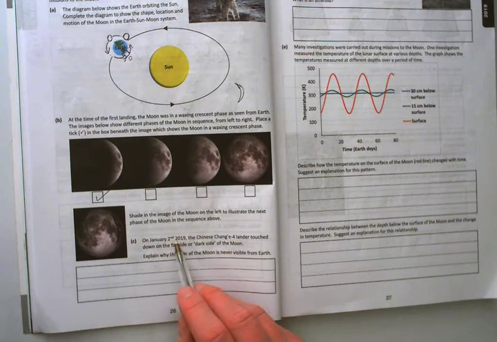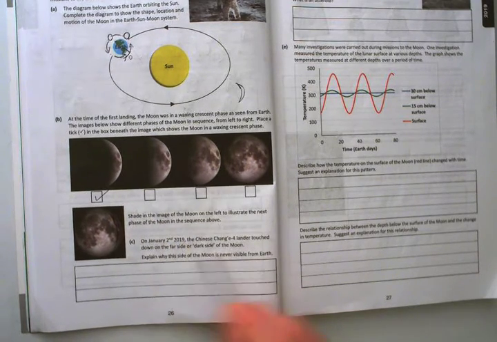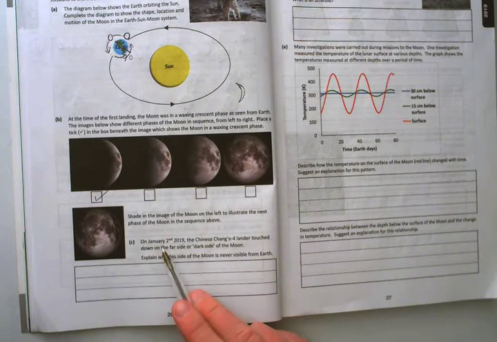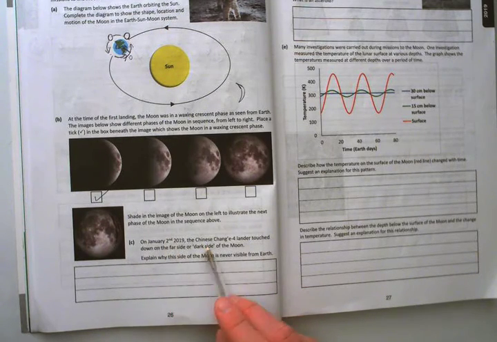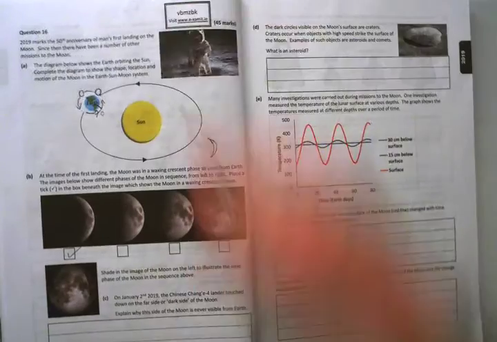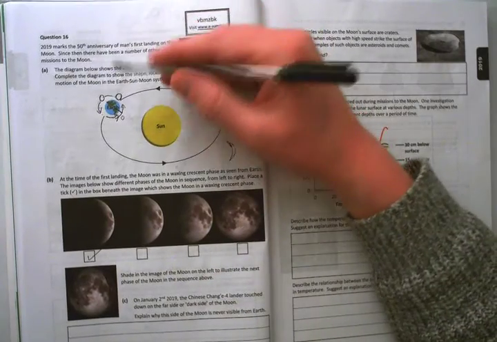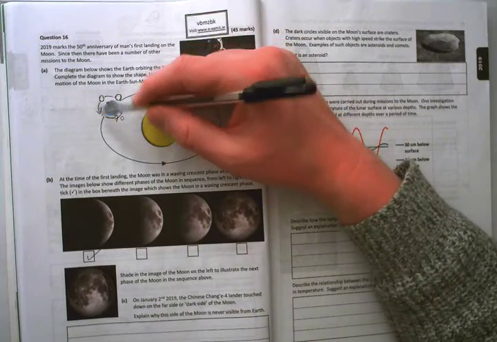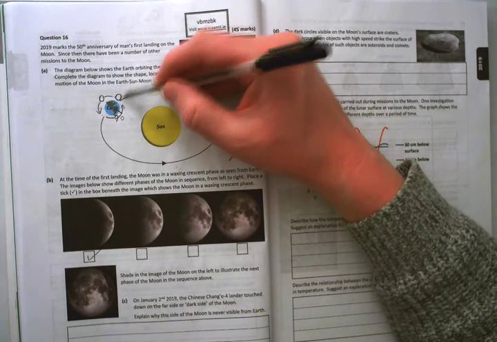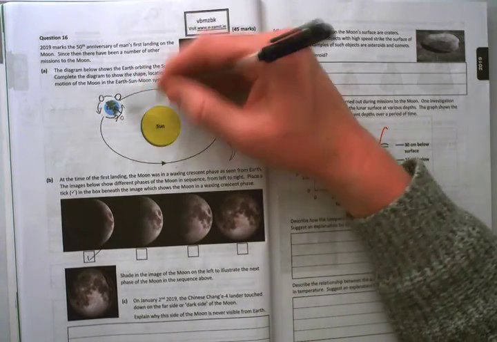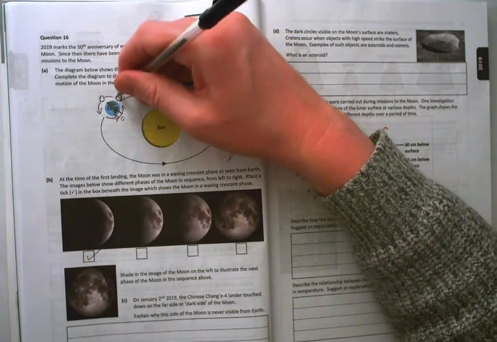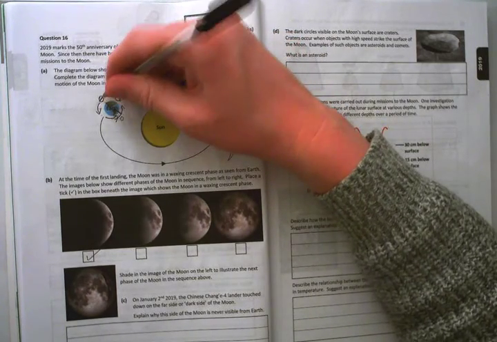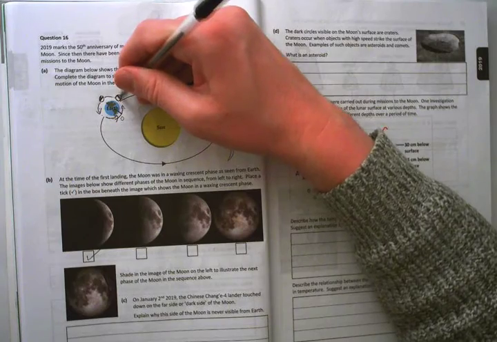On January 22nd, 2019, the Chinese Chang'e 4 lander touched down on the far side or dark side of the moon. Explain why this side of the moon is never visible from Earth. Okay, well, here's the thing. This is kind of a strange one. Even though the moon goes around the Earth, it doesn't spin itself. It just goes around. So from our perspective, we only ever see one side of the moon. The other half is always pointed away from us.